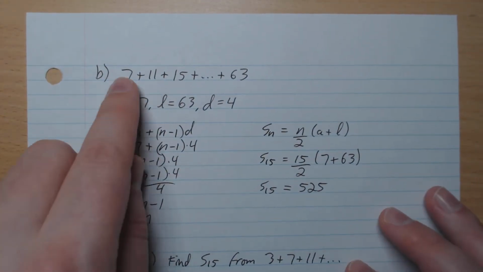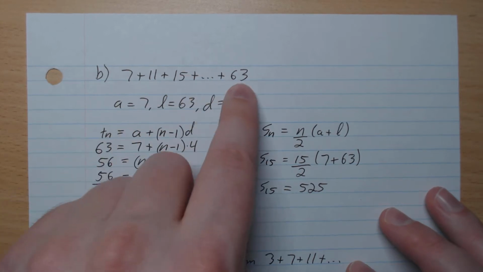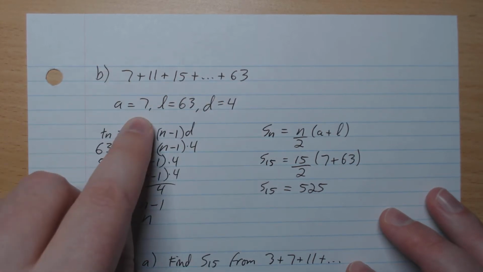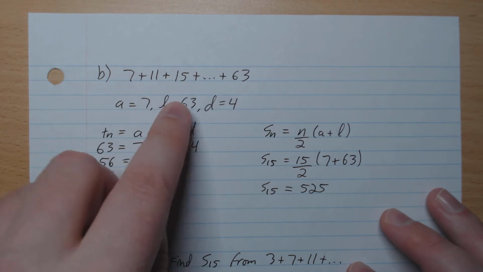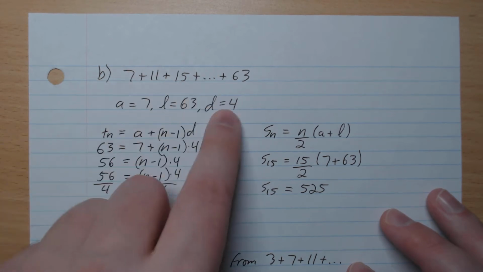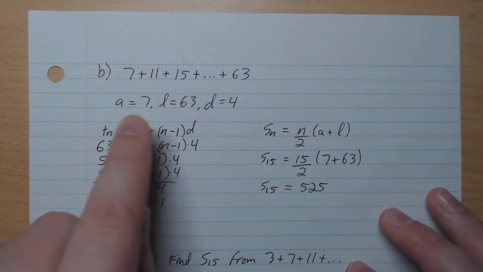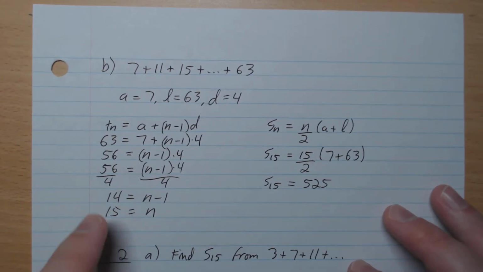B, 7 plus 11 plus 15 all the way to 63. a is 7, l is 63, last, right? d is 4, plus 4, plus 4, plus 4, like that. So we don't know our n value. We're going to find that right now.